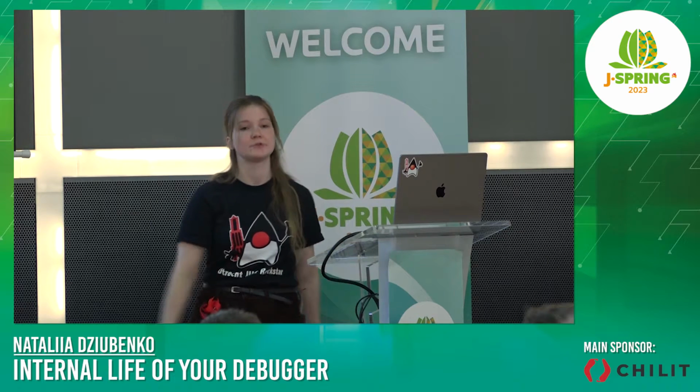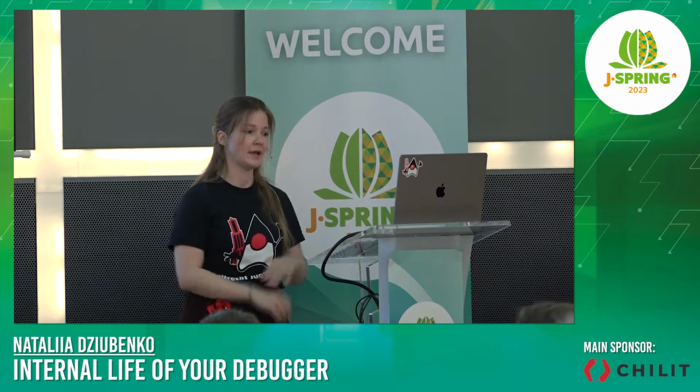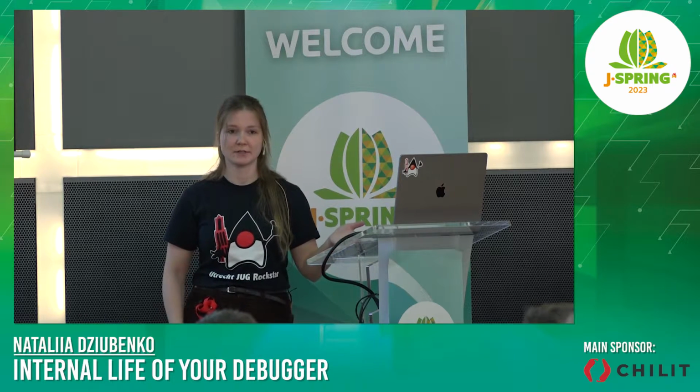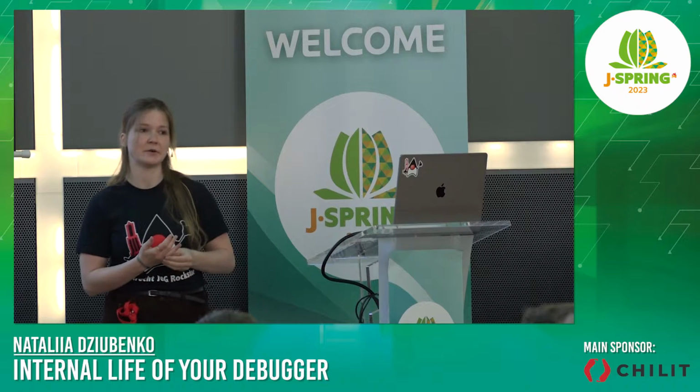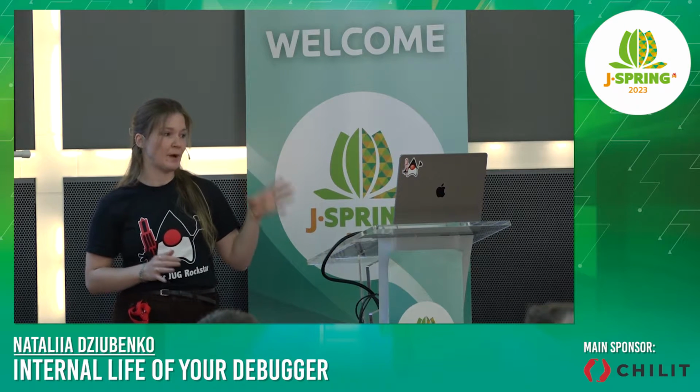So basically, the interpreter and compiler work as a team together in order to make our application work. And another part of the execution engine is a garbage collector, which is responsible for collecting all the unused objects. So there are different parts of JVM memory.